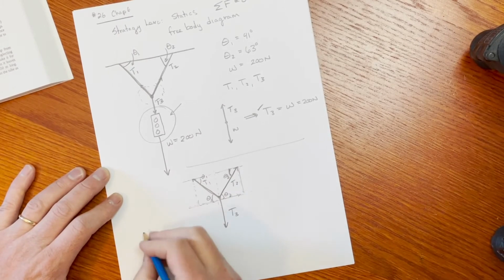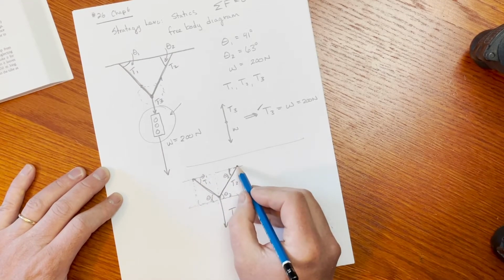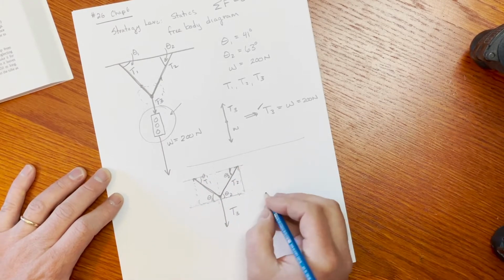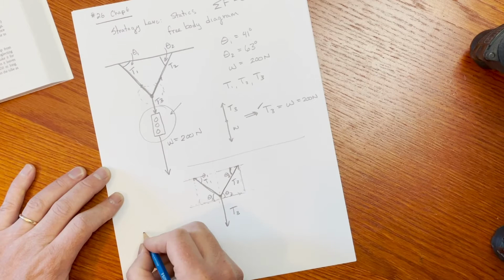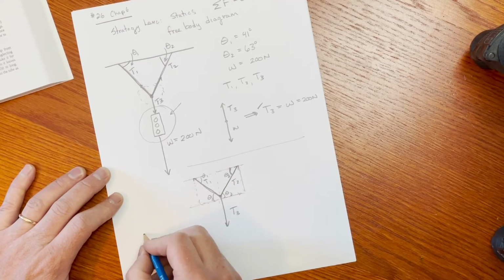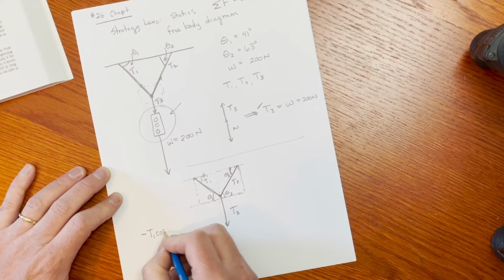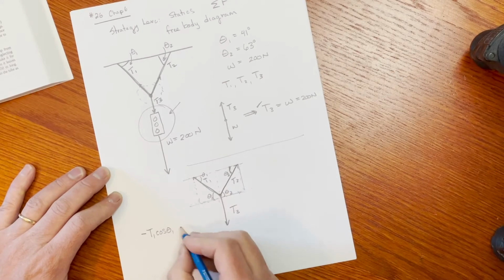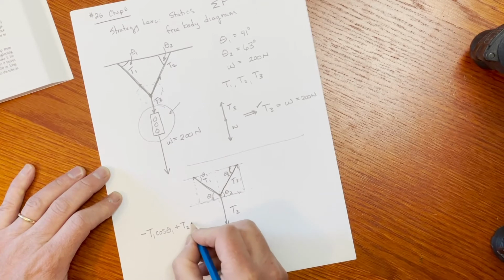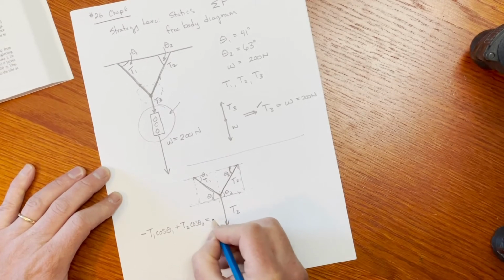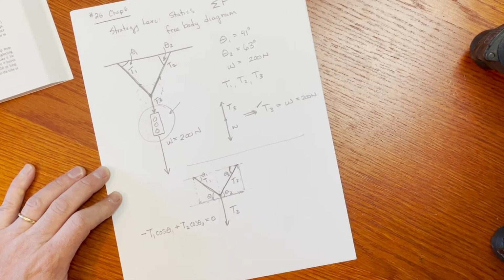So let's go ahead and do that. We know that the x component of T1 is going to balance the x component of T2. So again, using Newton's second law, I can write down the sum of the forces. So the x component of T1 is going to be minus, because it's in that direction, T1 cosine theta 1. And then I'm going to add to that T2 cosine theta 2, and that has to be equal to 0, because we've got this component balancing that component.